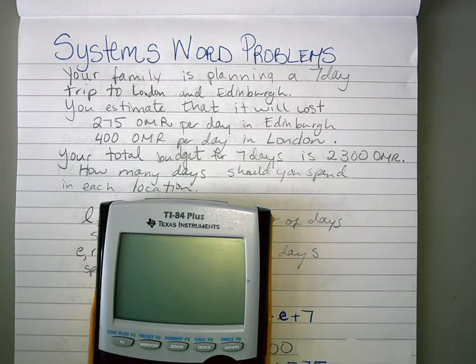Systems word problems. We have done an example of a system word problem in class. I've picked one from the book, and you're going to be doing some more for homework. We're going to just talk about the simple process of graphing a system on your calculator and then finding the solution.